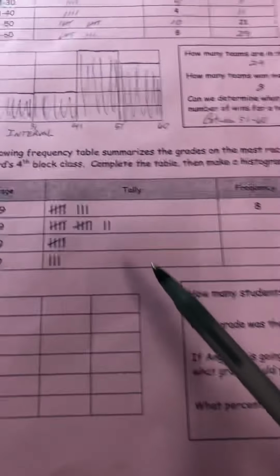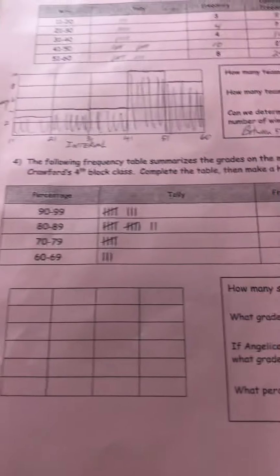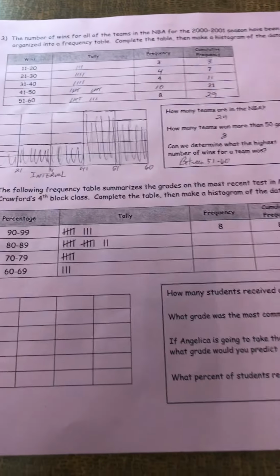And then go ahead and try 4 on your own. You would fill in the blanks also and answer those questions just like you did in number 3. And try it on your own.